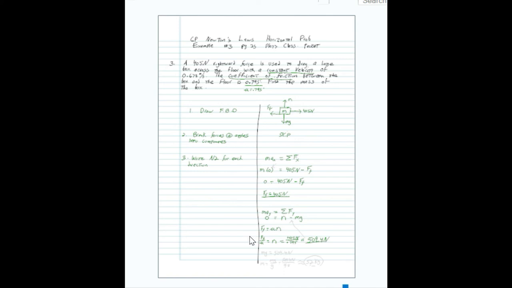Now if we look at what I did in this step, the normal force minus the weight equals 0. So that means the weight must also be 509.4 newtons. And if I know the weight, I can find the mass by taking the weight divided by g. So 509.4 divided by 9.8 gives me 51.98, just around 52 kilograms.